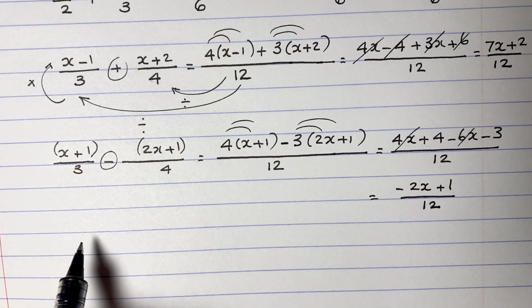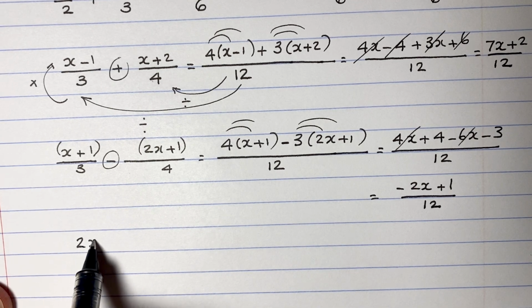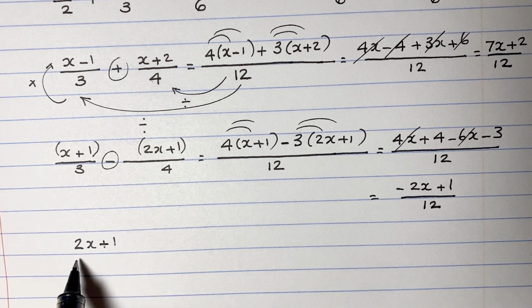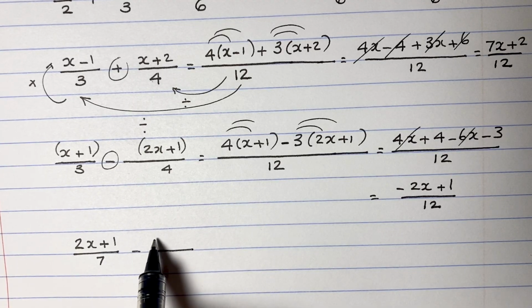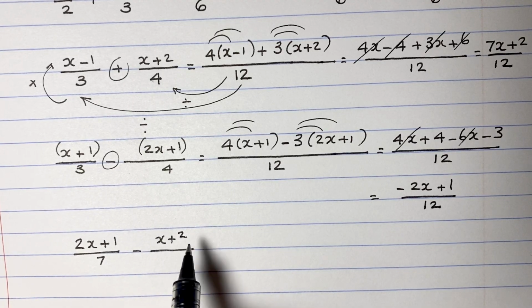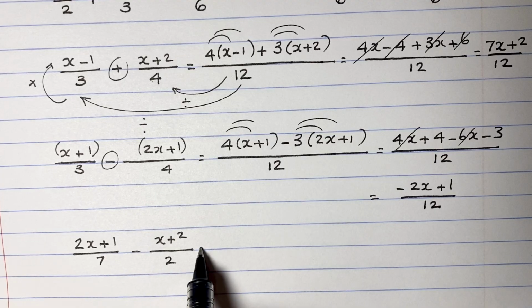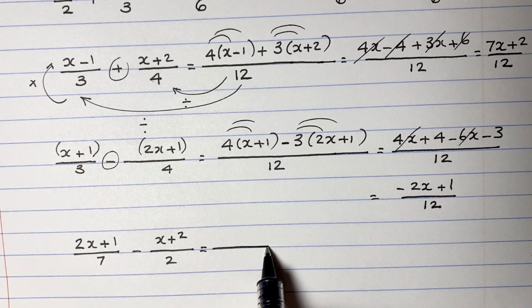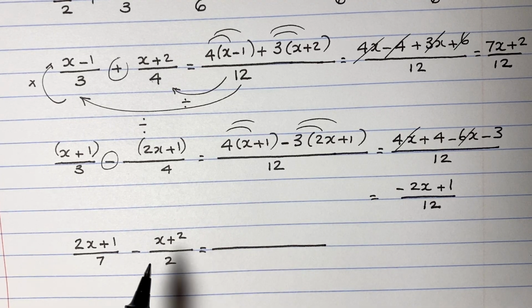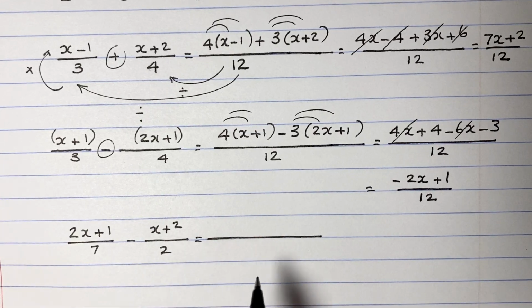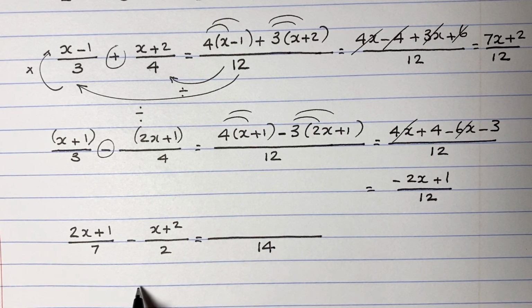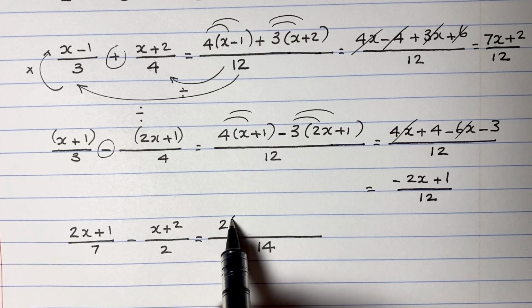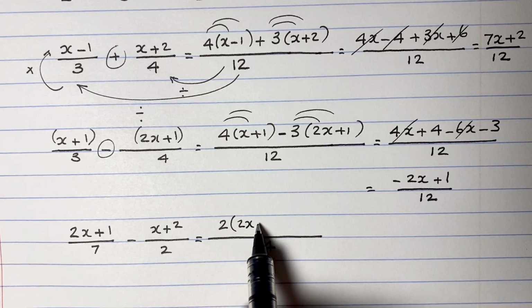One more example on this one. 2x plus 1 over 7, take away x plus 2 over 2. Common denominator: multiples of 2 and multiples of 7, we'll get to 14. 14 divided by 7 is 2. 2 times the top, 2 bracket open, 2x plus 1.